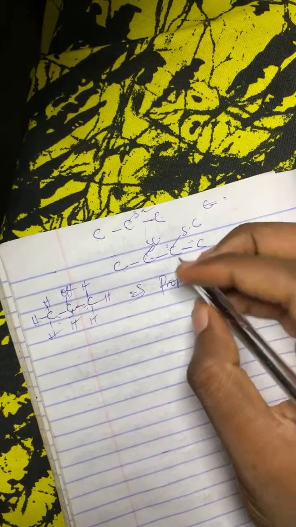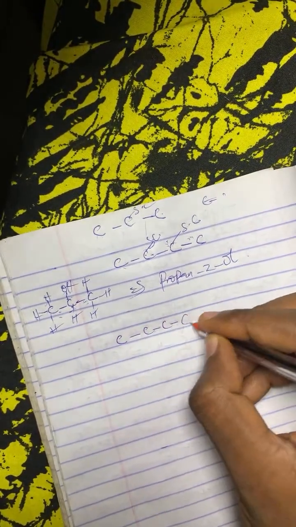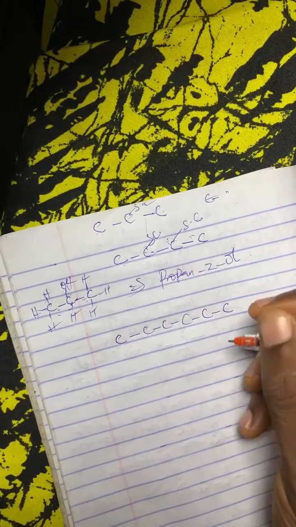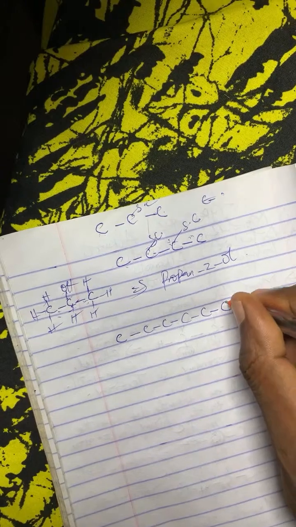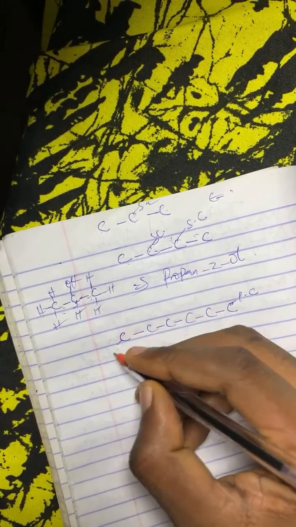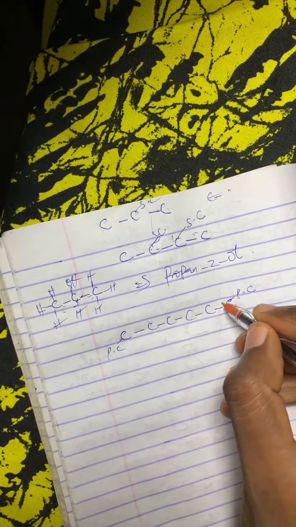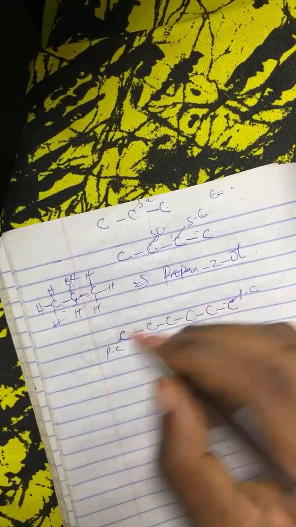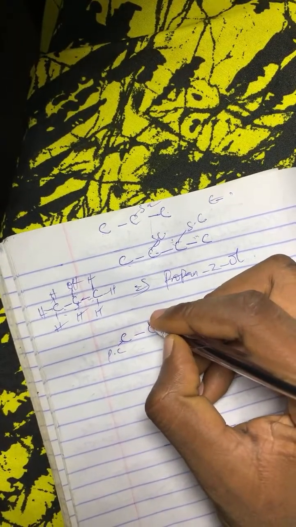Now, I will also give you another example. Say I have something like this, C, 3, 4, 5, 6. Already, this is a primary carbon atom, and this is a primary carbon atom. If I have OH attached here or here, first or last, this alcohol will be primary. But if I have OH attached here, it will be secondary alcohol.